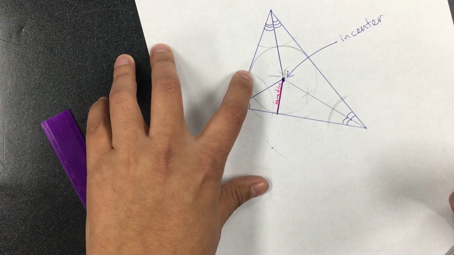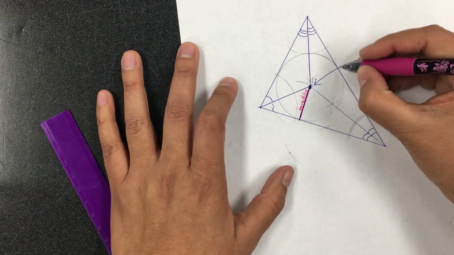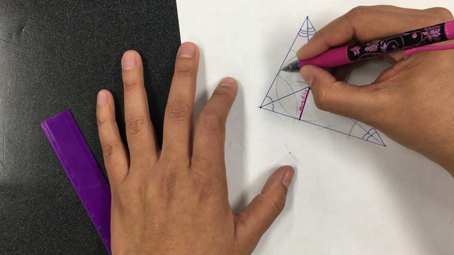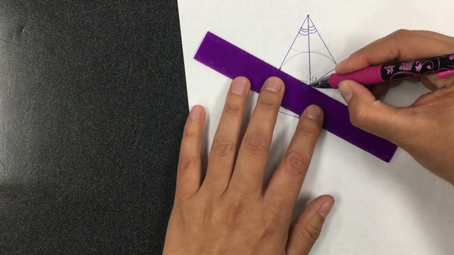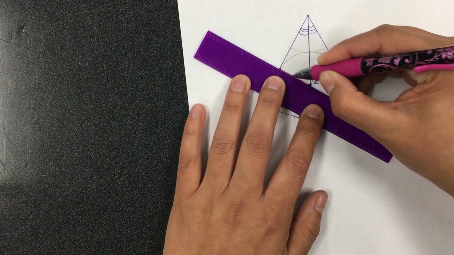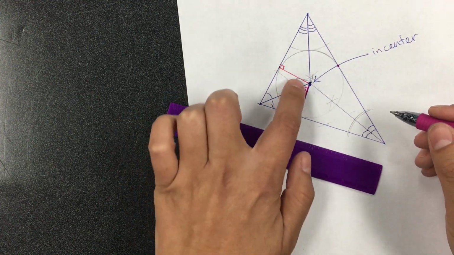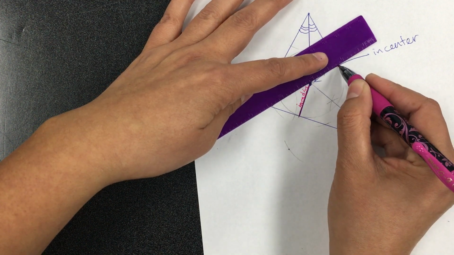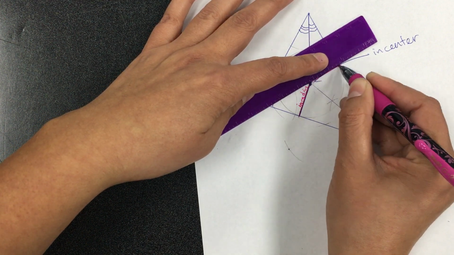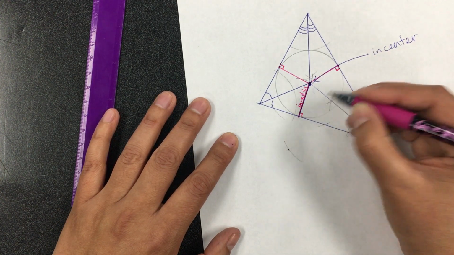It's not touching that side, so something went wrong. But that's how you do the inscribed circle. And so from here to where the circle touches the side, that's another inradius, and from here to there too. And all these three inradii are equal in measurement.